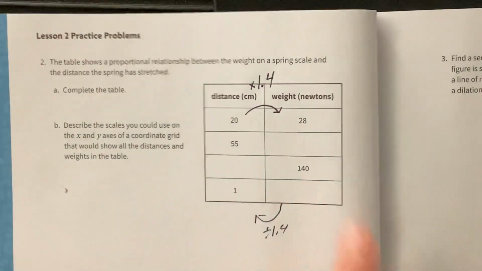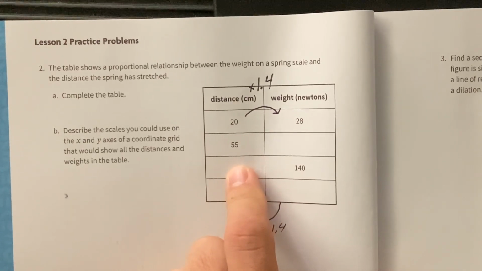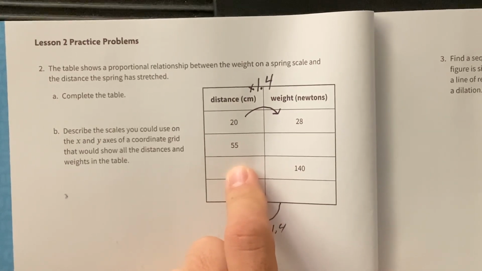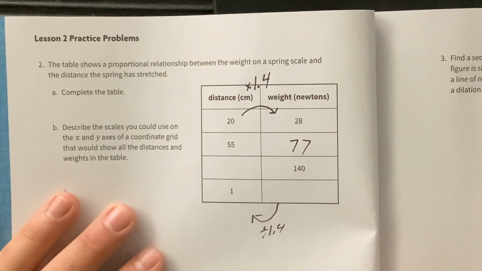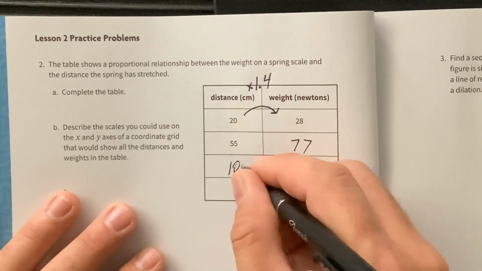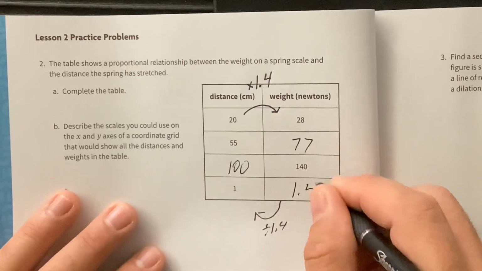And again, all I did was take this number divided by this one. So 55 times 1.4 would be 77. 100 times 1.4 would be 140. And this would be 1.4.